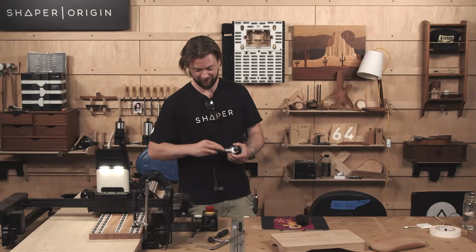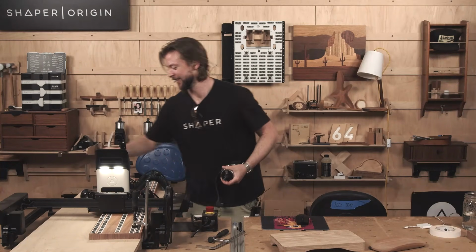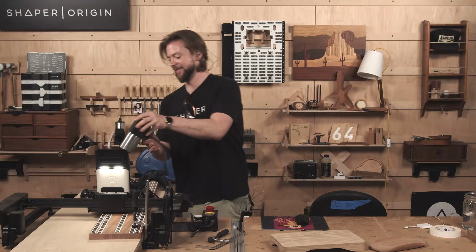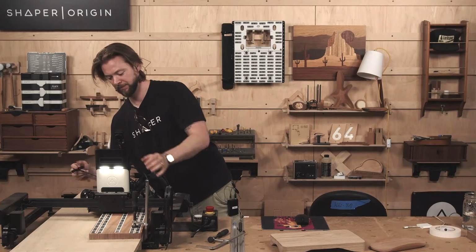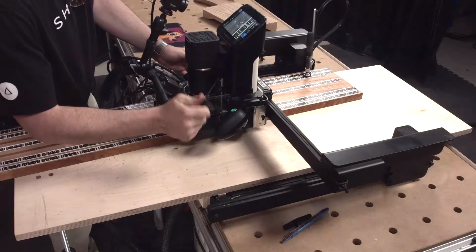Okay. Jake's going to get that set up, and we'll get back to cutting that. What we did previously has nothing to do with bit slips, just to be clear.